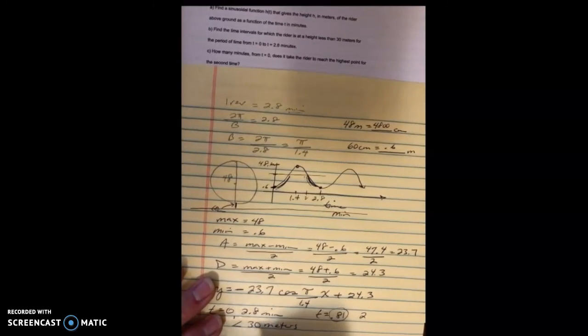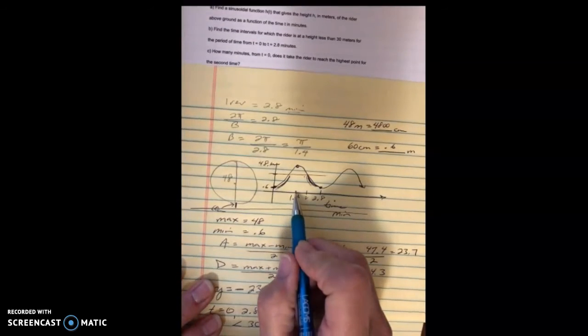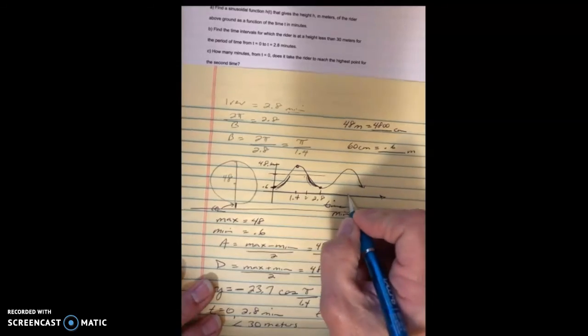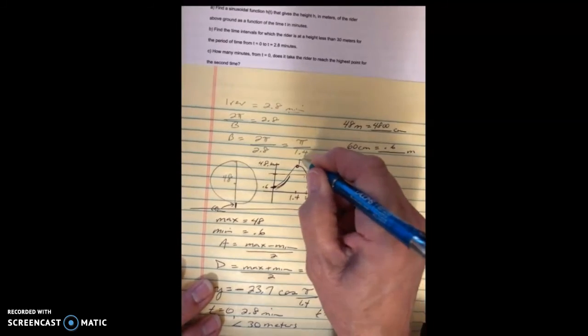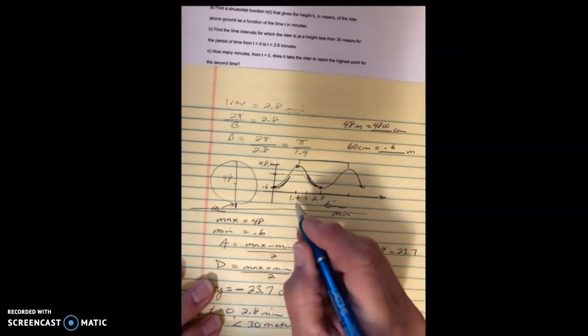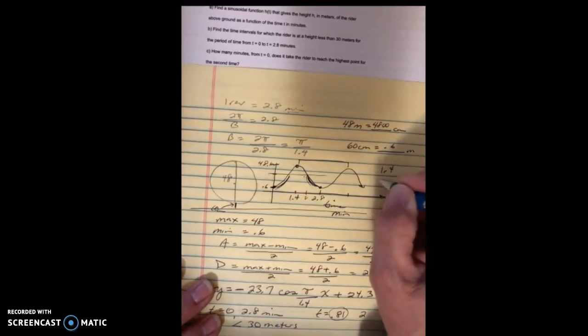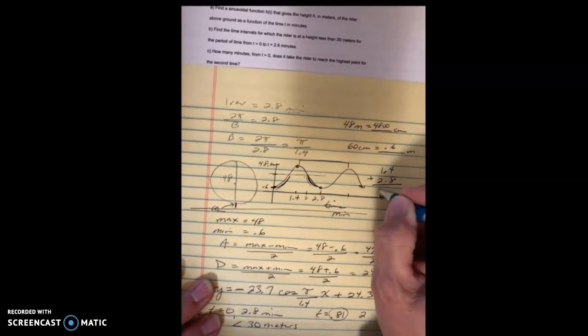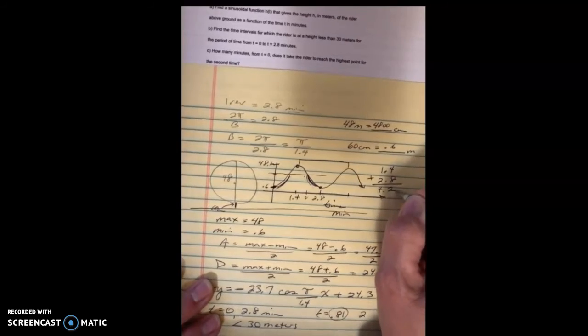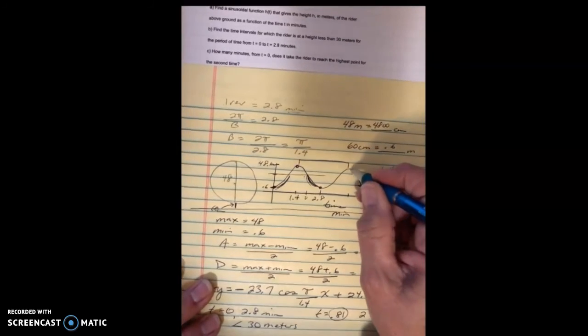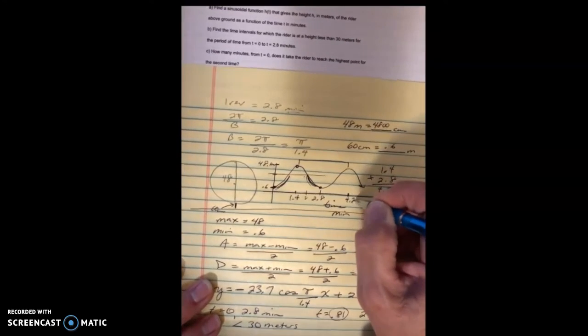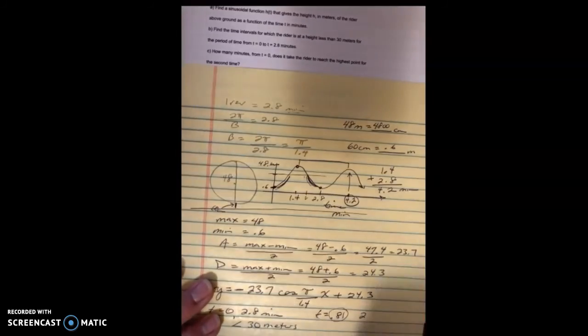That would be the first time. And then let's just go 2.8 minutes away to get to the next highest point. So next highest point would be 1.4 minutes plus a period of 2.8 minutes for a time of 4.2 minutes. So 4.2 minutes is when it's going to hit the peak again.